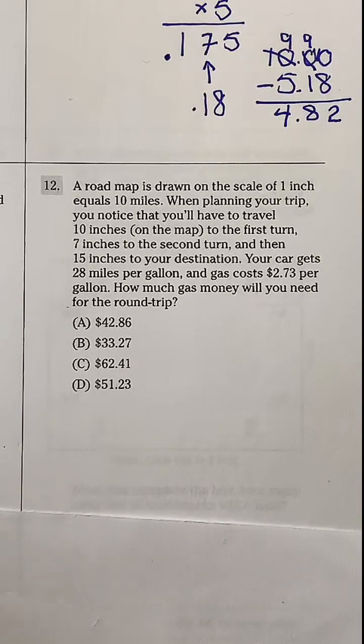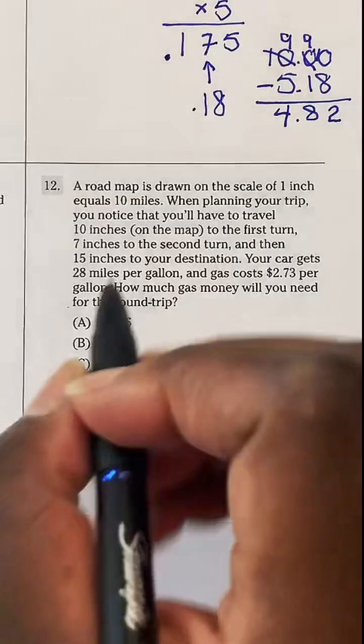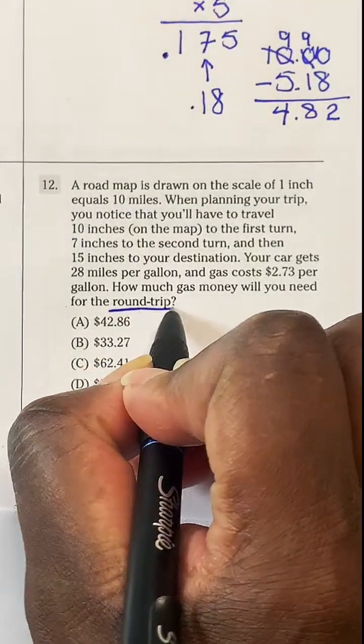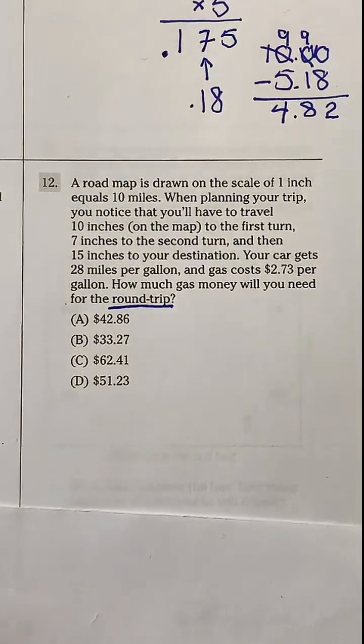How much gas money will you need for the round trip? So is it A, $42.86, B, $33.27, C, $62.41, or D, $51.23.